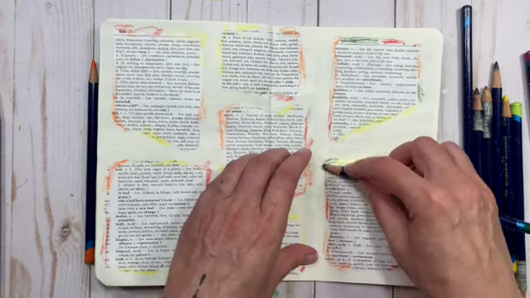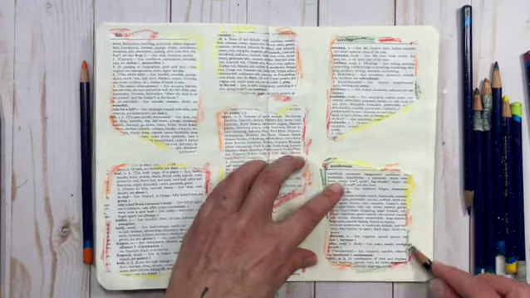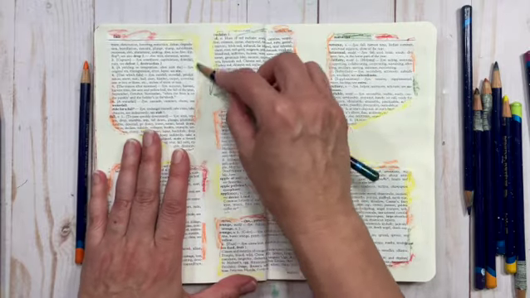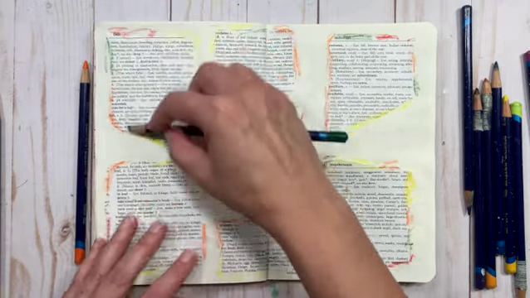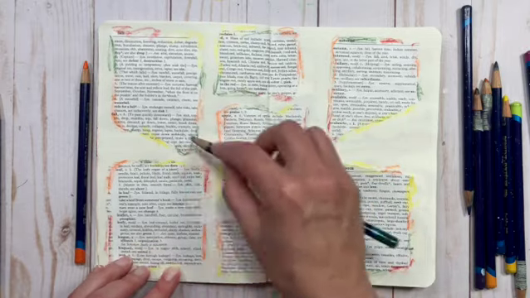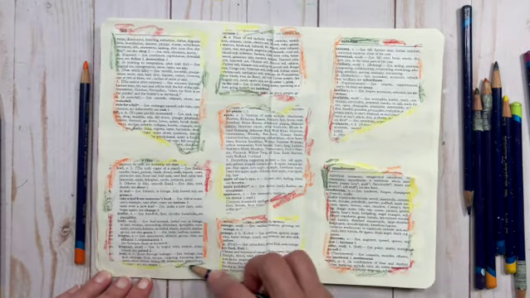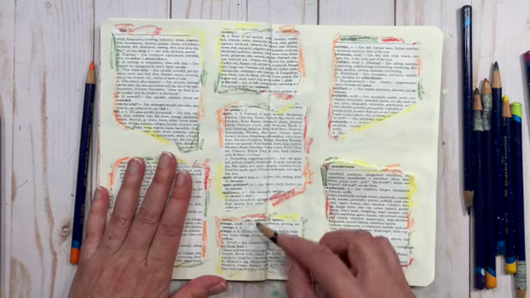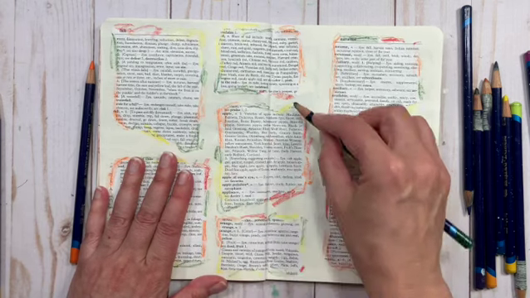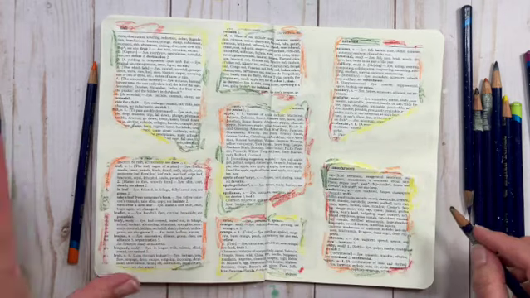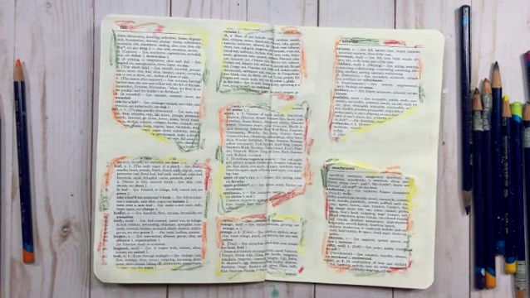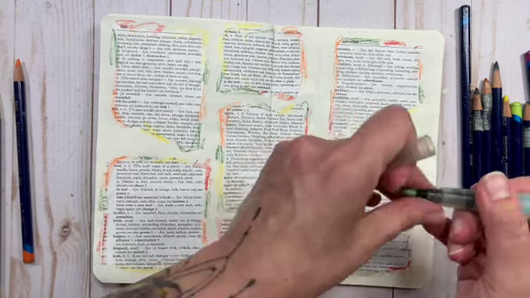That seems kind of appropriate for my autumn theme. And hopefully this will work the way it's pictured in my head. And if it doesn't, we'll figure out something else, because that's the great part about doing stuff like this, is just experimenting and figuring out what you like, what you don't like.